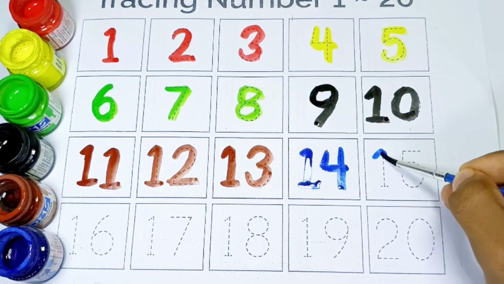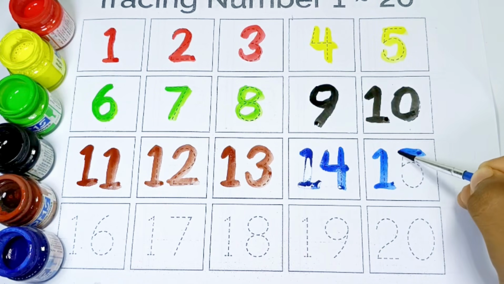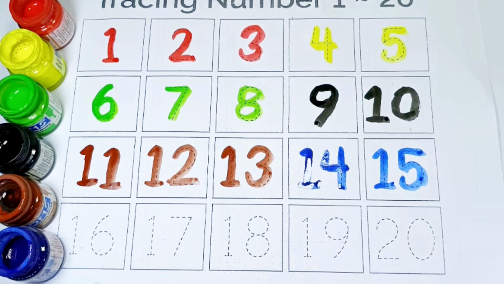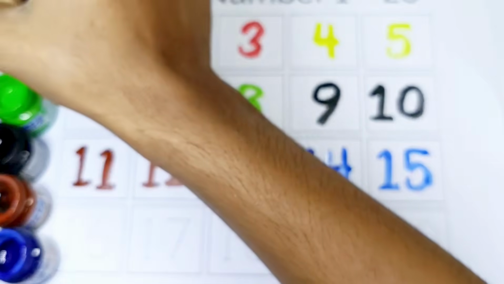14, 15. Kids, now you draw 16 and use red color.